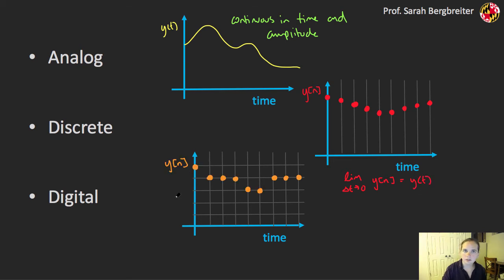And then for a digital signal, I also have a sampled signal over time, but in this case I also have quantized amplitudes. So my signal can only be at a specific number of amplitudes.